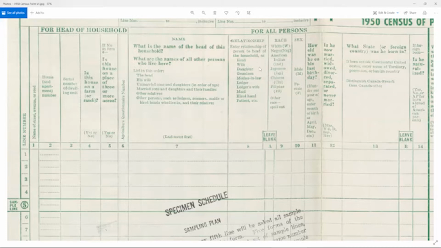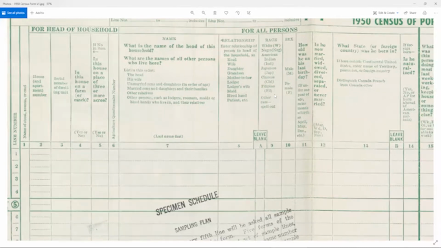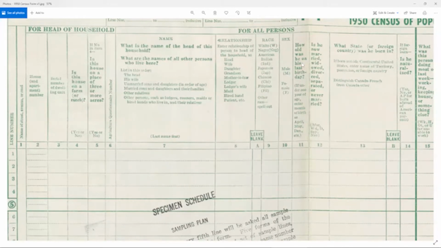They give examples here. Race is to be denoted using these codes, so to speak. Sex, male or female, pretty self-explanatory there. How old was he on his last birthday? And if under 1 year of age, enter the month of birth as April, May, December. And then, is he now married, widowed, divorced, separated, or never married? And then there are kind of these abbreviations that will be used.